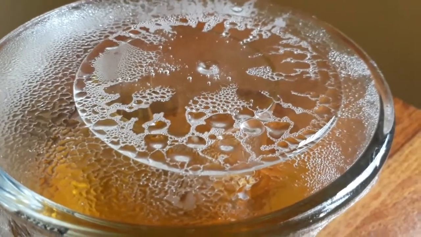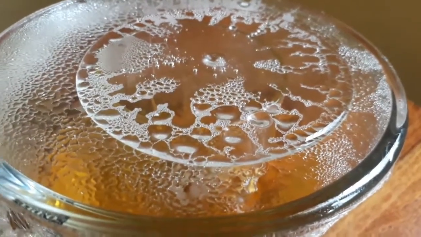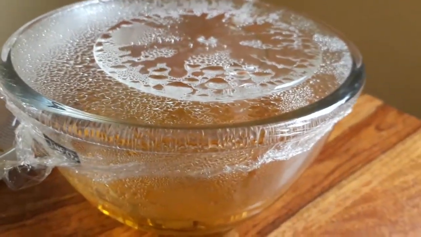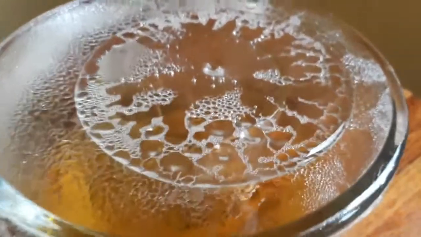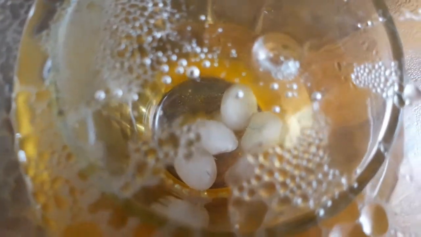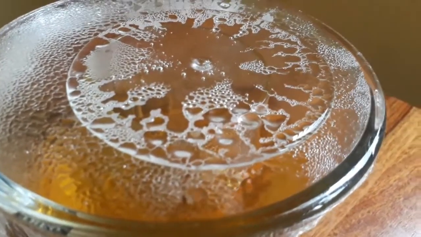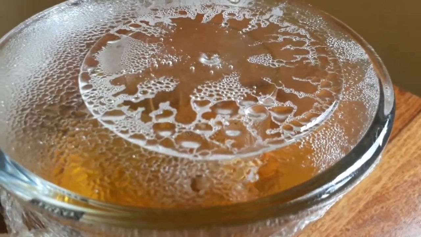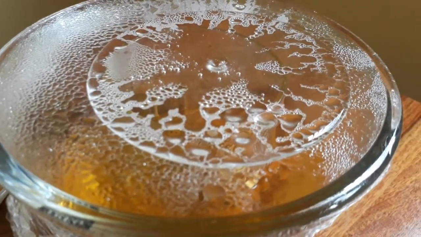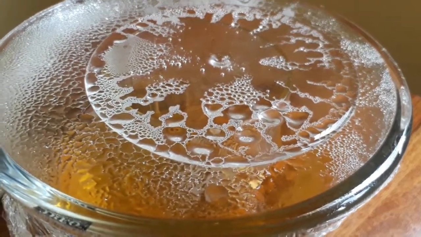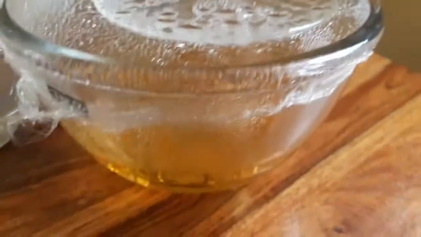Children, it's been 20 minutes now and you can see the clouds are totally melted and the water is getting collected inside the glass which we have kept in the warm bath. Let's open the plastic cover and see what's happening inside and how much water is collected in the glass.